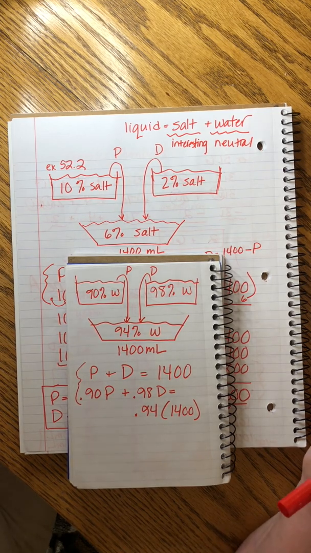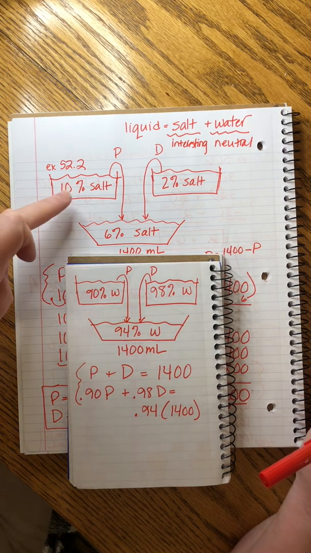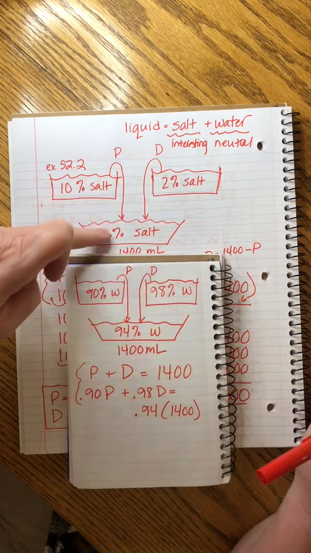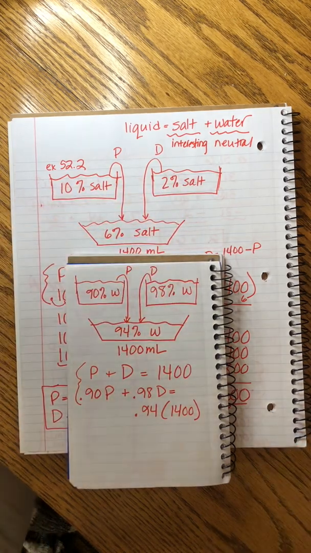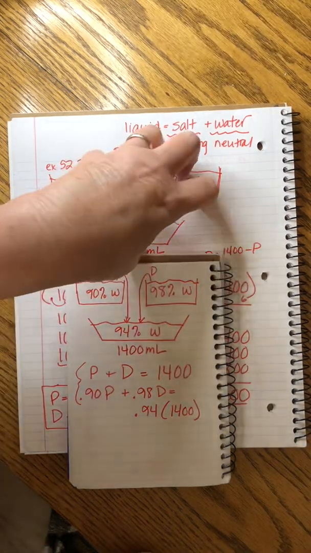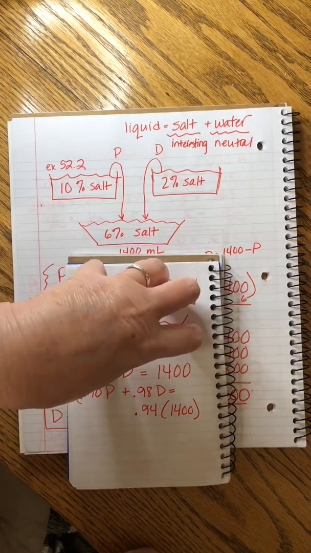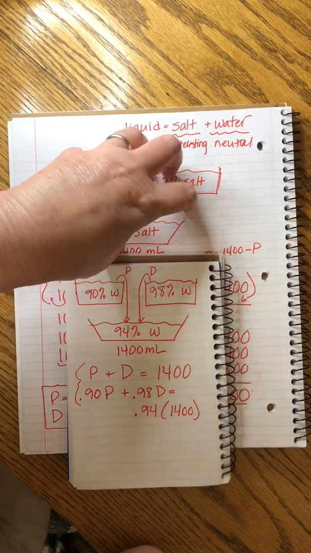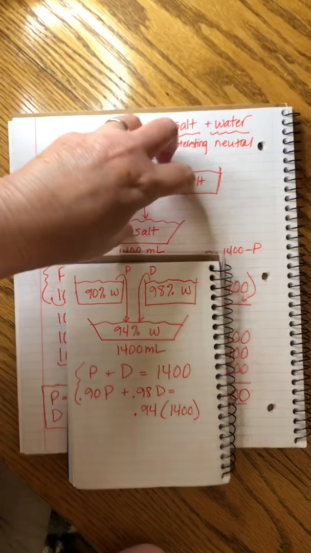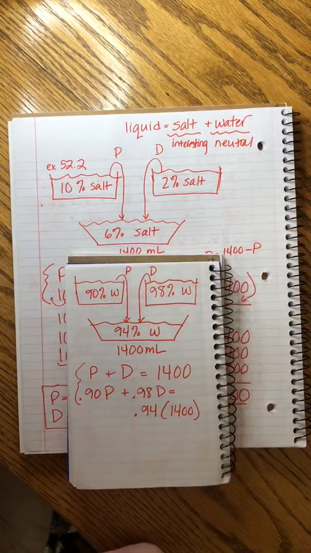All of these problems will fit this model. There are actually two components to whatever these mixtures are, these liquids, and we can focus on either one as long as we're consistent, right? We can't mix salt percentages and water percentages and expect it to come out right. But we can focus on salt or we can focus on water. Either way will work. I prefer to use the simpler percentages. Okay, but I want you to understand that.